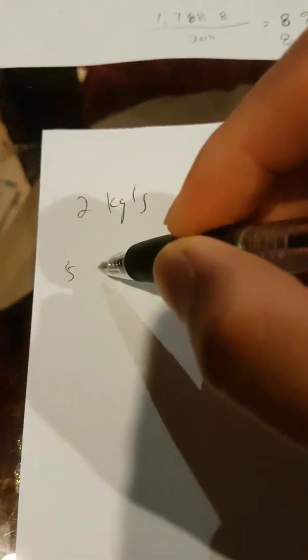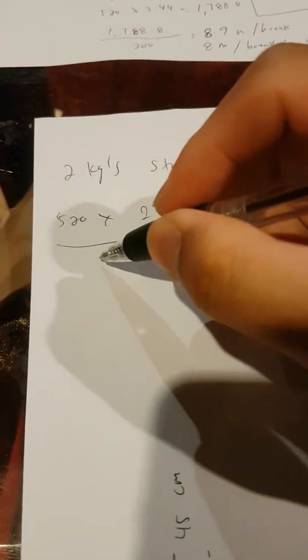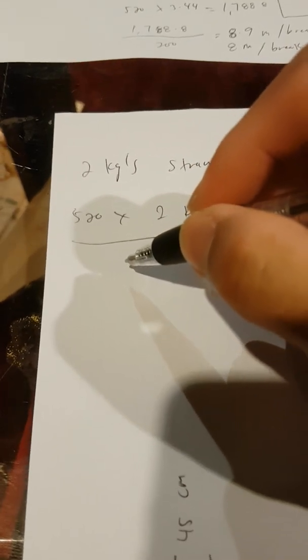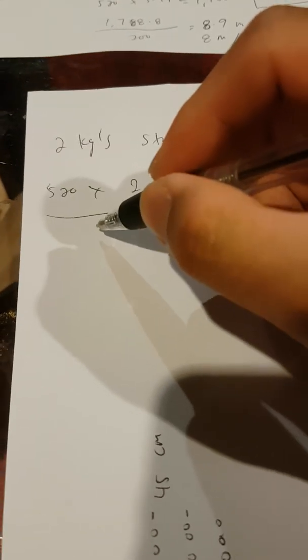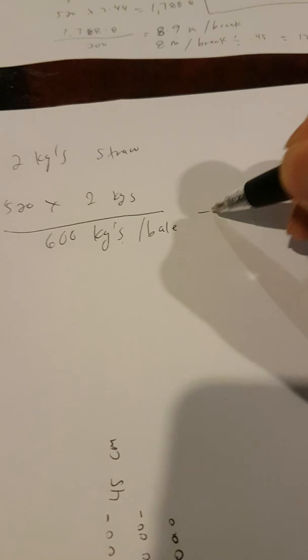So you're gonna go 520 cows times 2 kilograms divided by, say one bale is around 600 kilograms per bale of straw.